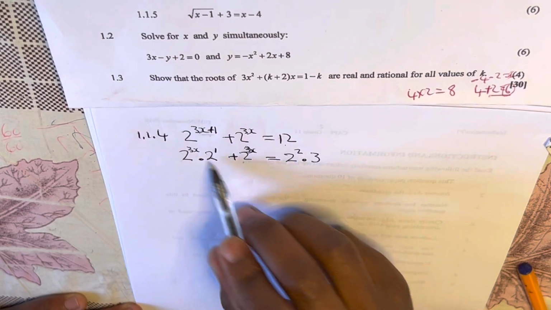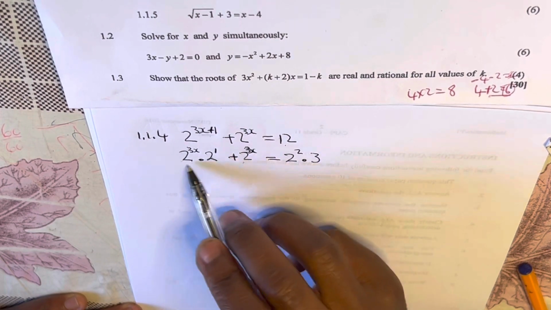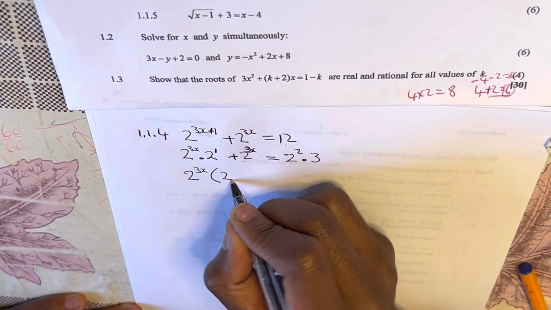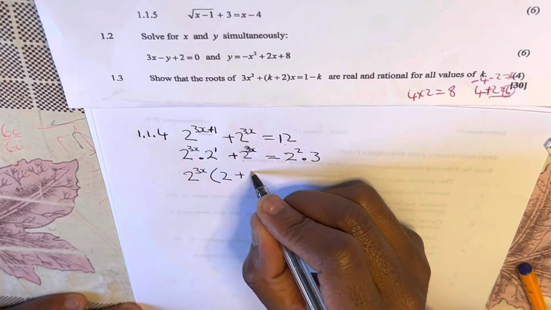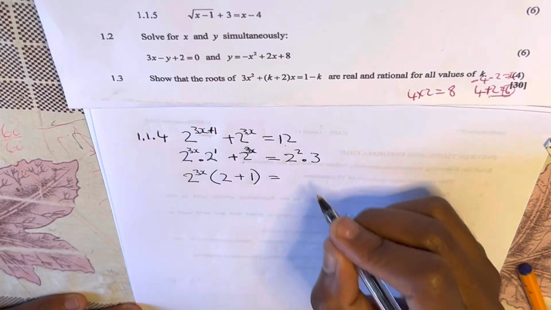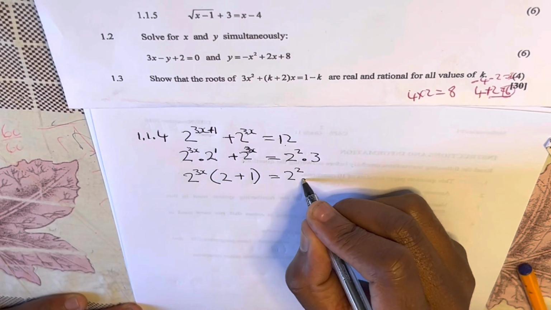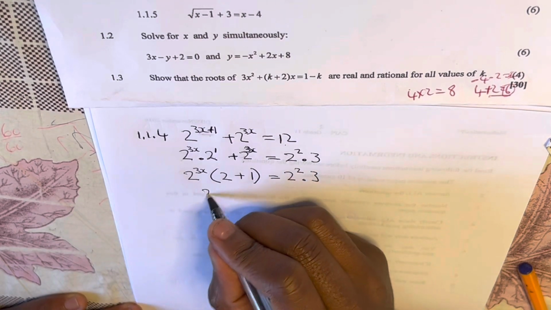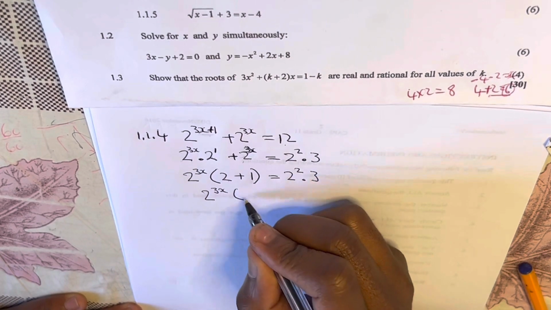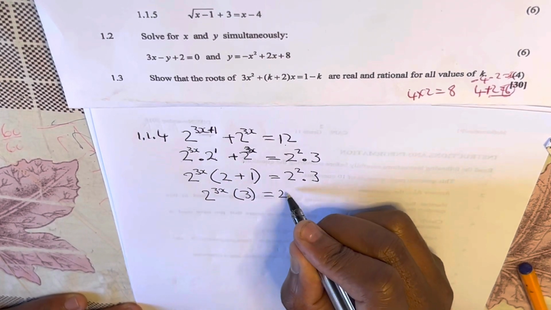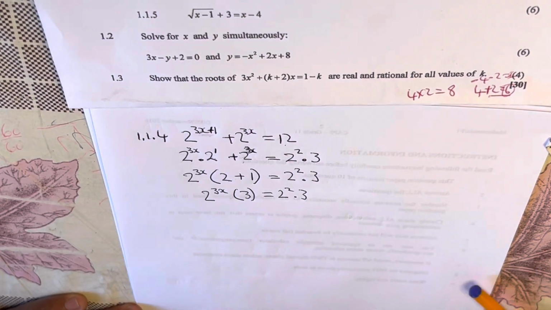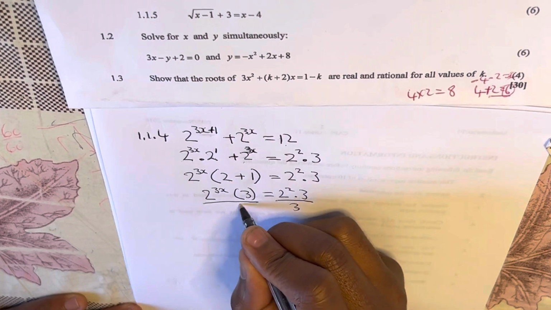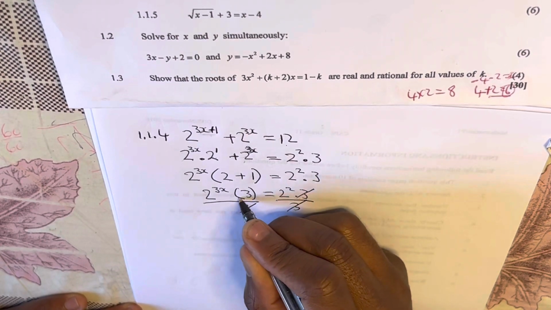So on this side we've got the common factor, which is 2 to the exponent 3x. We remain with 2 to the exponent 1 here, and then on the other side we still have 2 squared multiplied by 3. Here 2 plus 1 will give 3, so we have 2 to the exponent 3x times 3 equals 2 squared times 3. So we divide both sides by 3, this 3 cancels that 3.